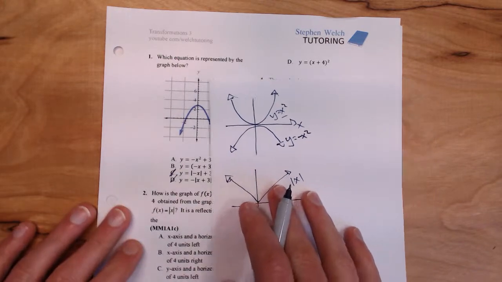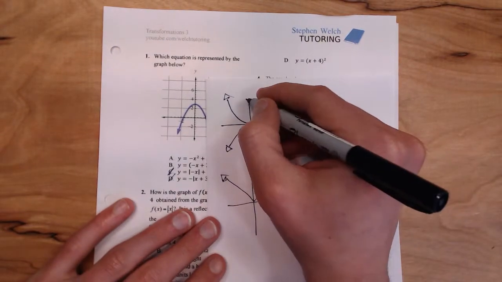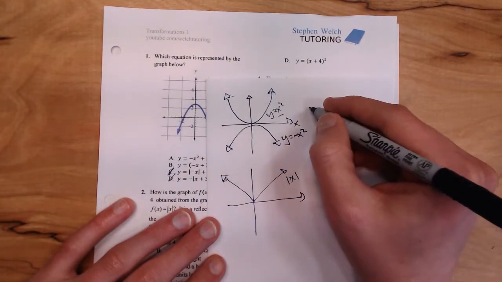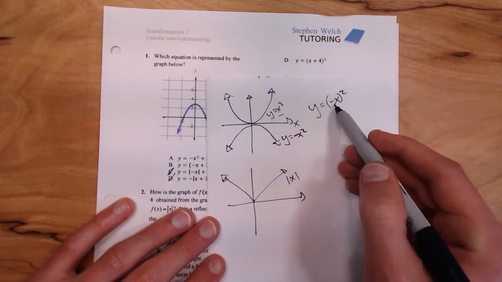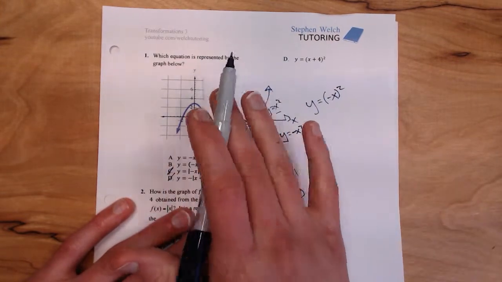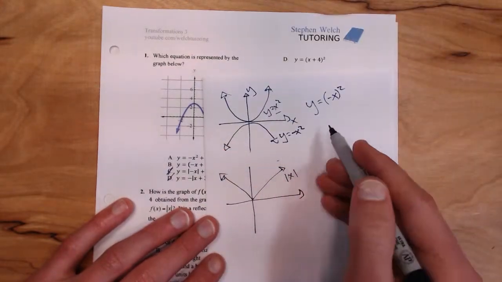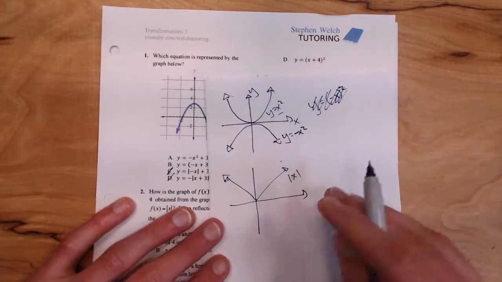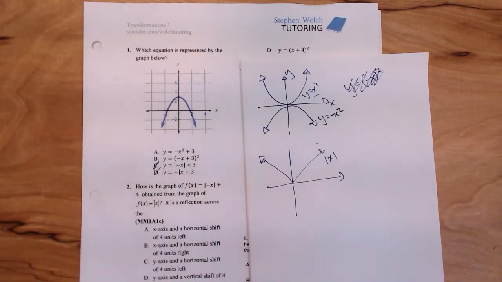We put a minus sign in front of our whole equation, and that flips across the x-axis. As a side note, if we wanted to reflect across the y-axis, like this, then my equation would be a little different. It would be y equals negative x squared, and see how the minus sign's on the inside? That's a reflection across the y-axis, but we want a reflection across the x-axis, so the minus sign is on the outside. So we'll get rid of that. So we've made it to here. Great. We have one more step to go.